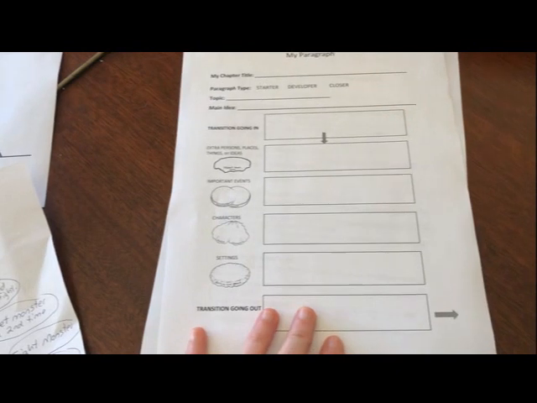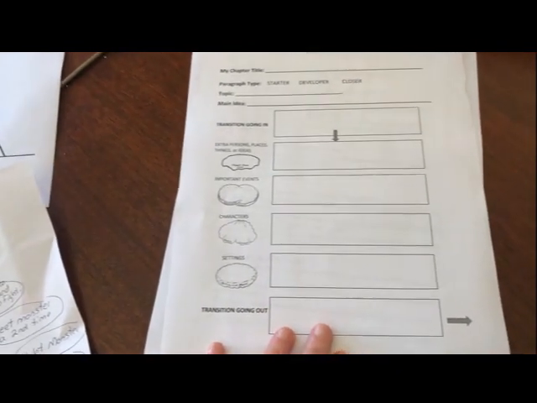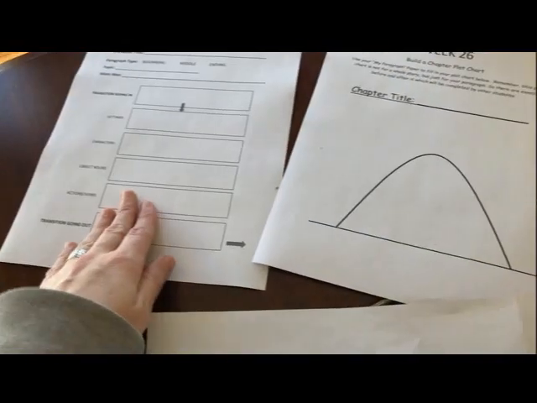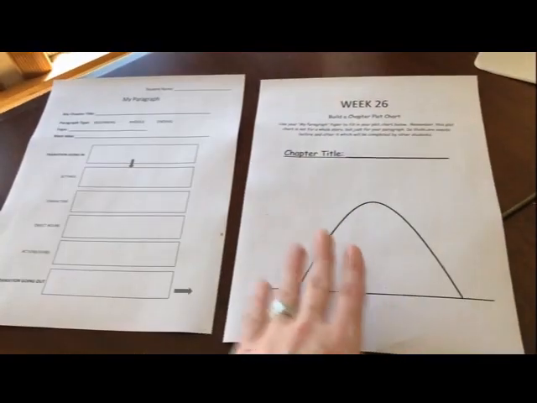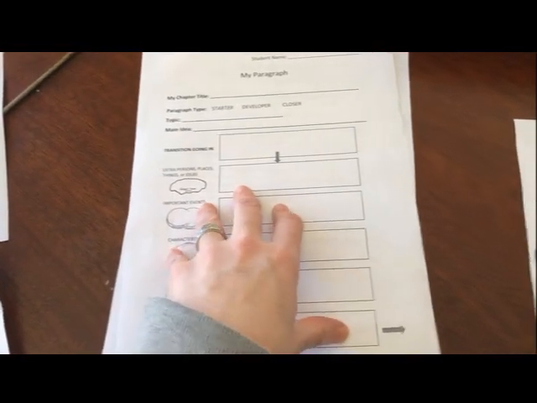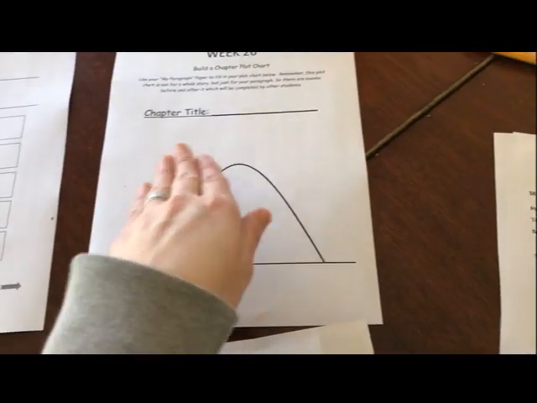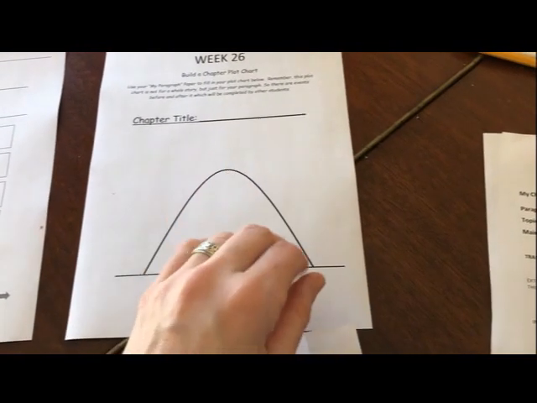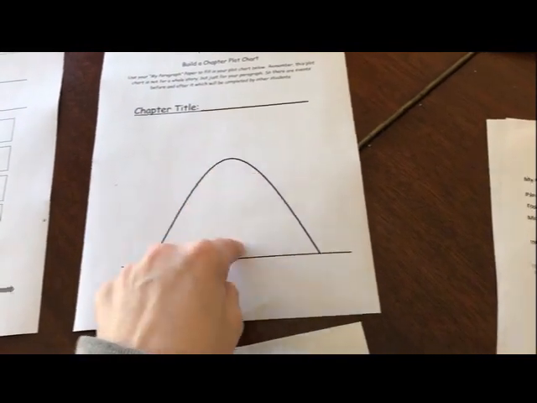For the last step, this is only for 4th grade. So 3rd graders, if you've done this and you've done this, guess what? You're done. You're done with that part. 4th grade, though, you have one more thing to do. You should have this filled out. And if you decided to make a little chapter layout thing to help you, you can do that, or if your parents wanted you to do it.